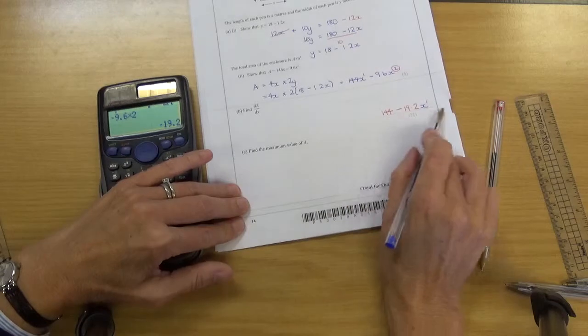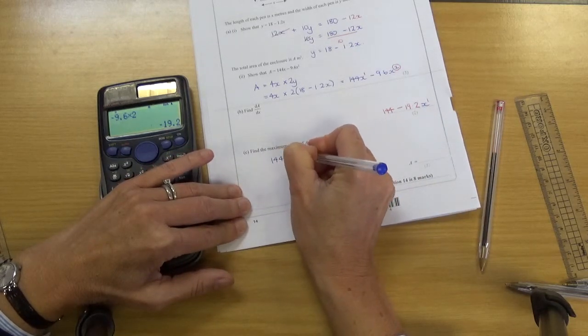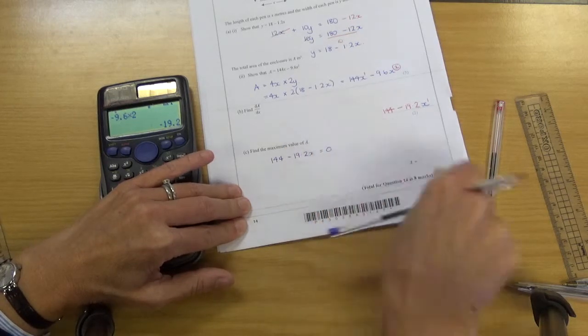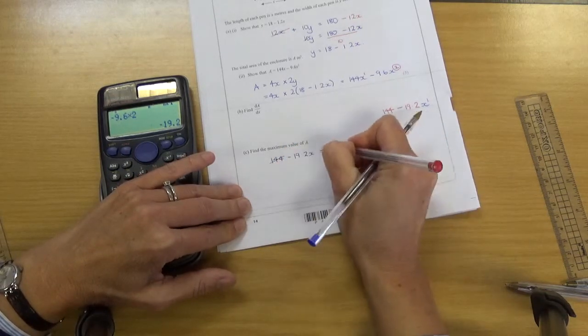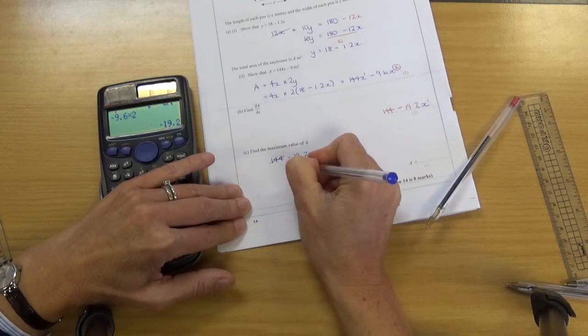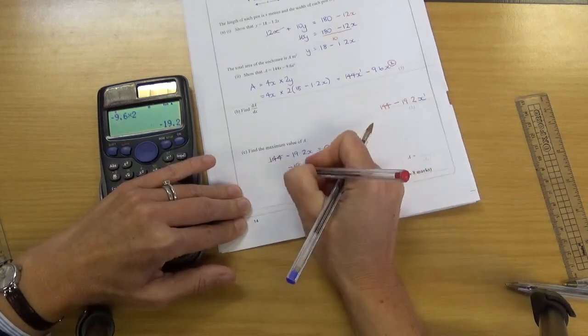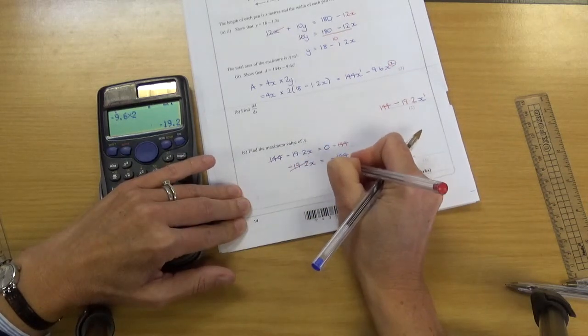The maximum happens when this equals 0. So subtract 144. And divide by negative 19.2.